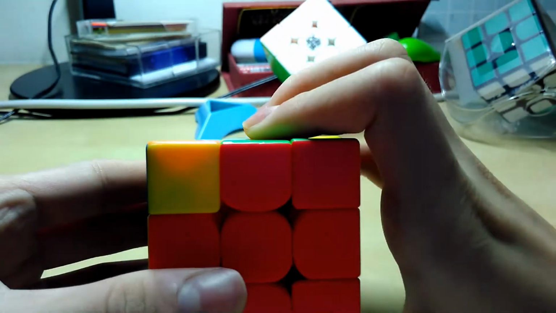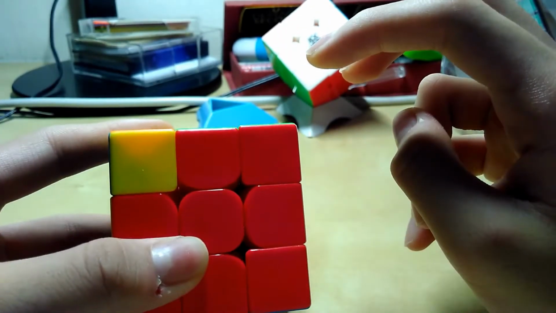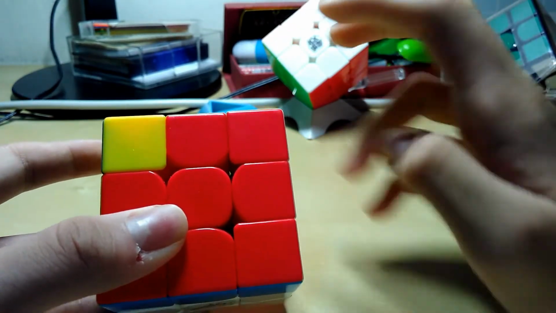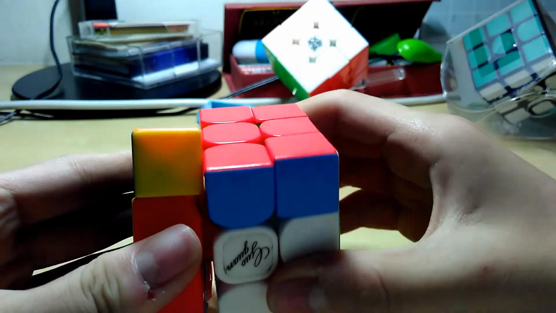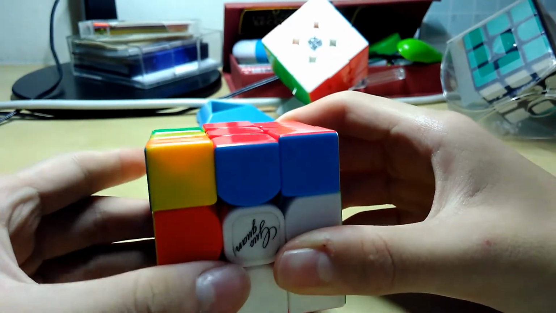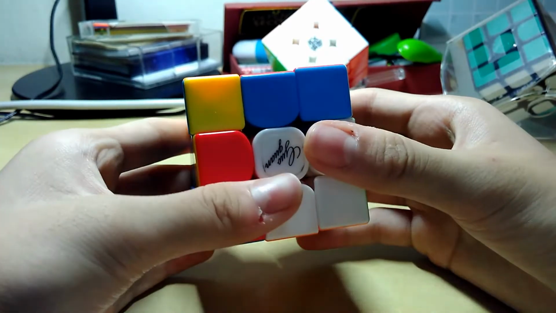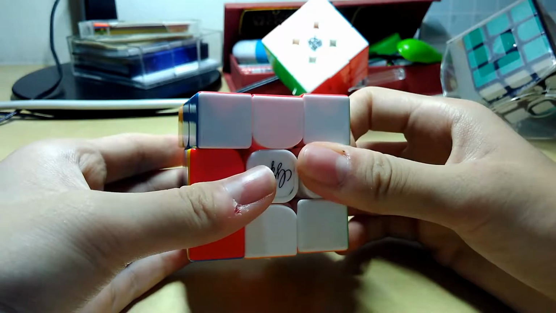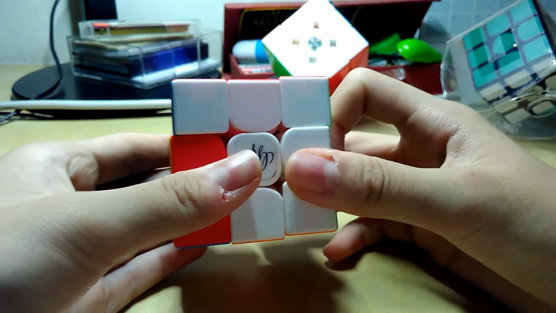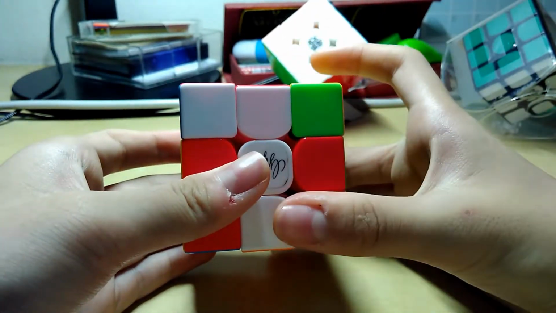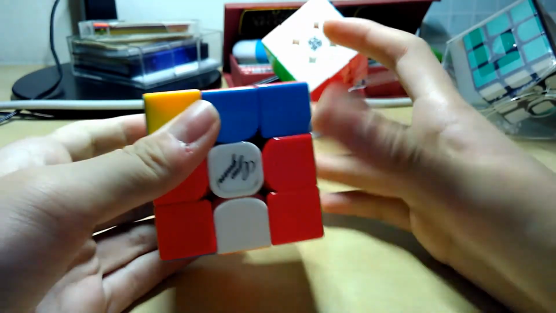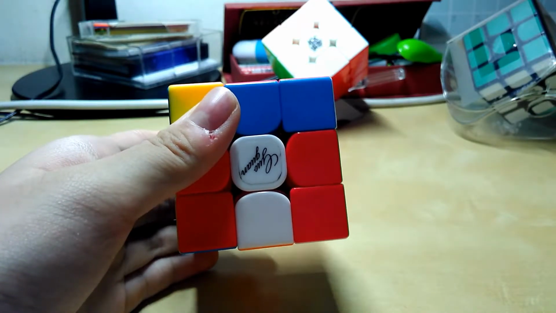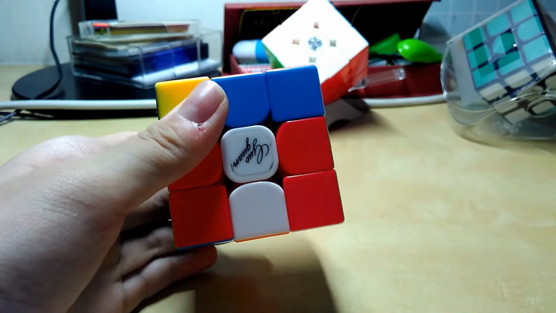Okay, the second move. Again, double layer up. Double layer up. And then again, similarly, one layer to the left, one layer down, one layer to the left, one layer to the right, sorry. So these four moves, they are similar to the side type of tank.